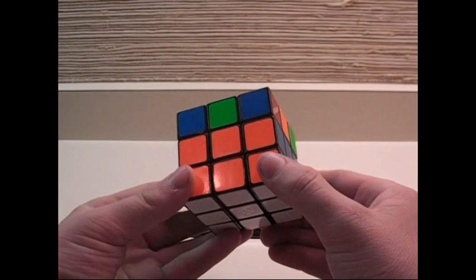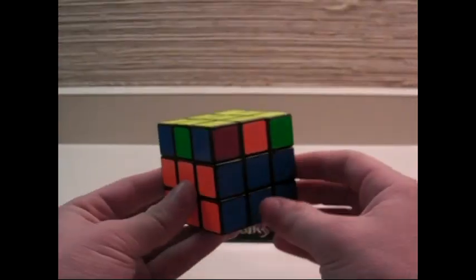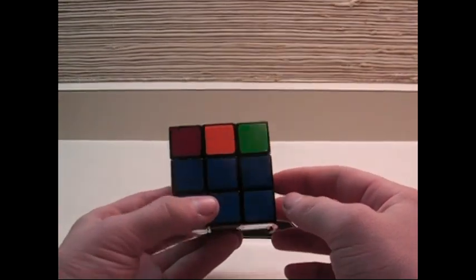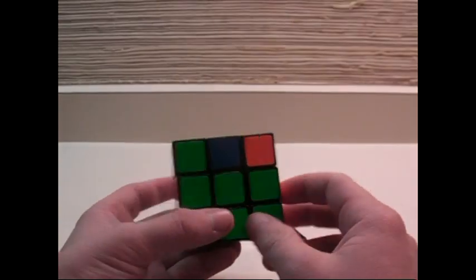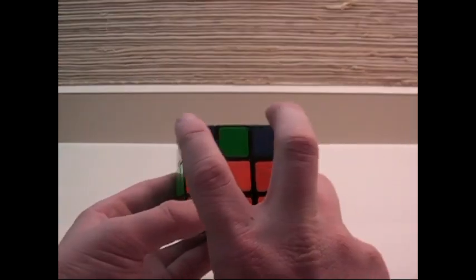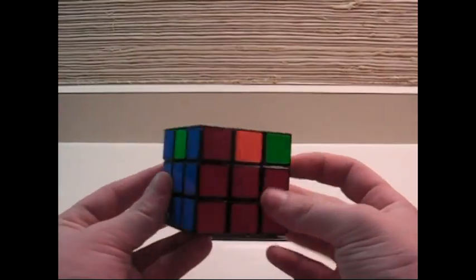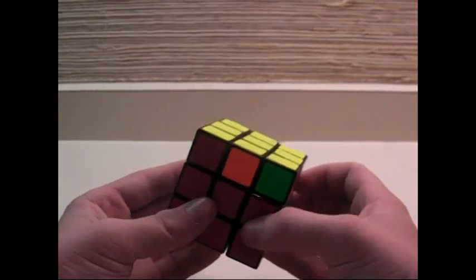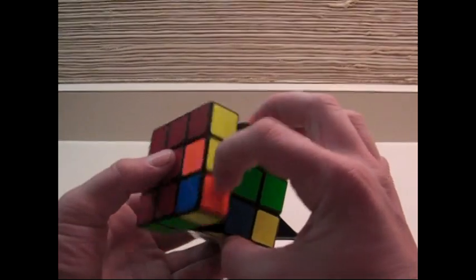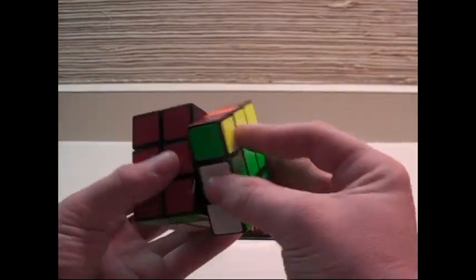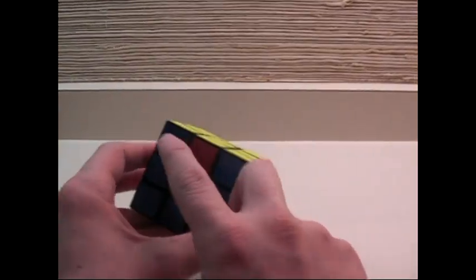So, now you have just finished solving your cross, F2L, and OLL, and you come up with this case. First, you look at your corners. These 2 don't match, these 2 don't, these 2 don't, but these 2 do. So, since they're blue, put them on the blue side, and hold them on the left side, and do the T-Permutation, which will switch these 2 corners.